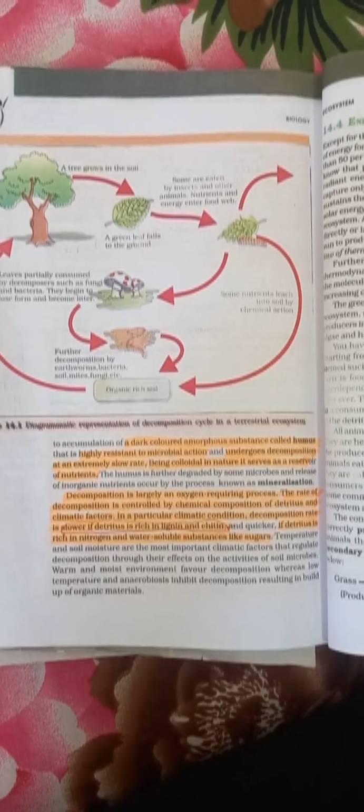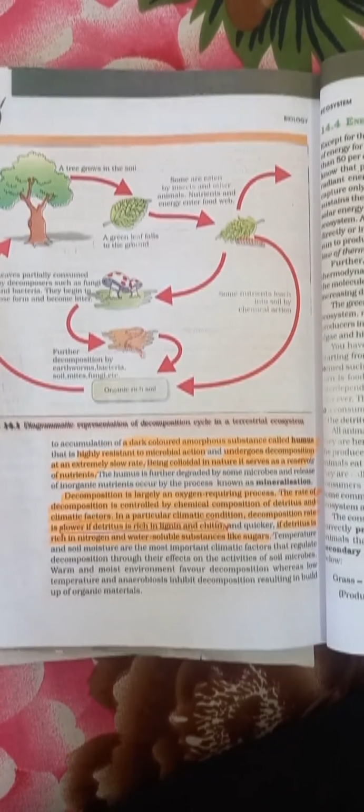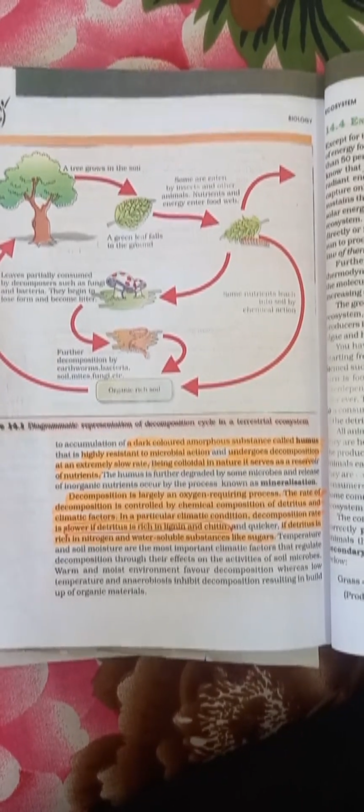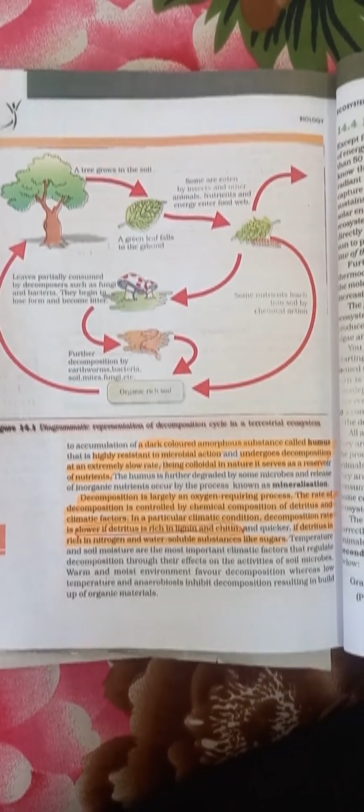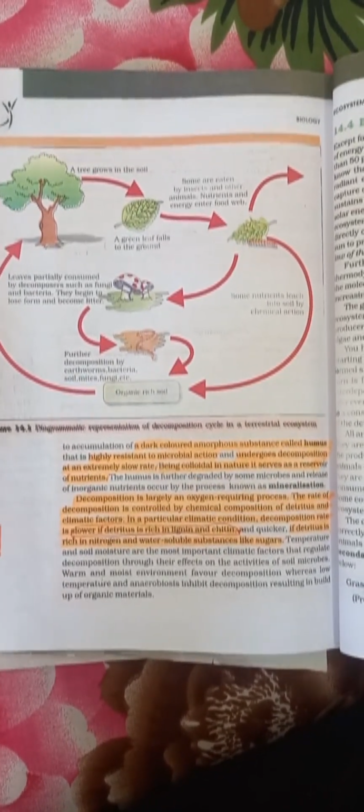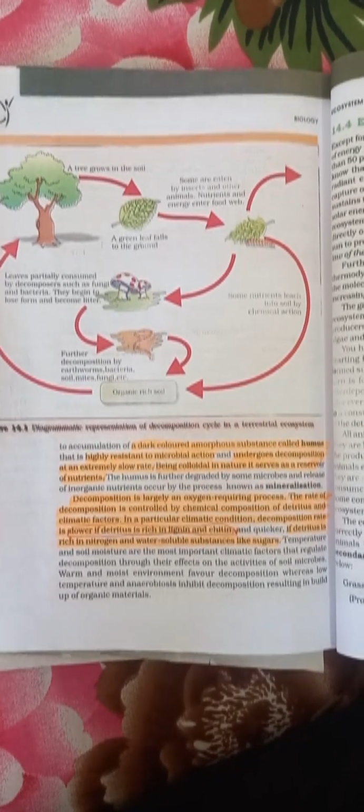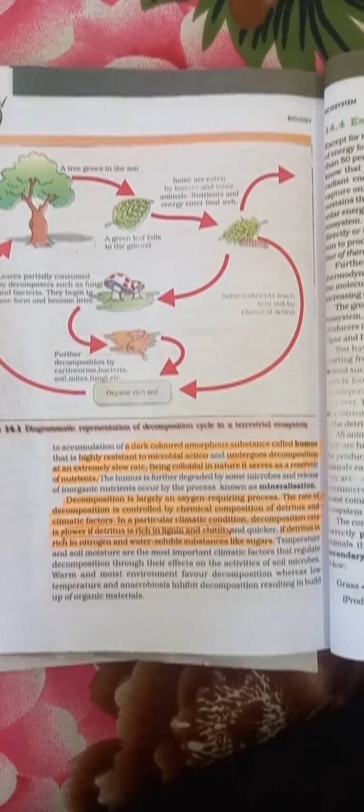Temperature and soil moisture are the most important climatic factors that regulate decomposition through their effects on the activities of soil microbes. Warm and moist environment favor decomposition, whereas low temperature and anaerobiosis inhibit decomposition, resulting in build-up of organic materials. यानी कि इस पर असरेशन और रीजन का क्वेश्चन बन सकता है.